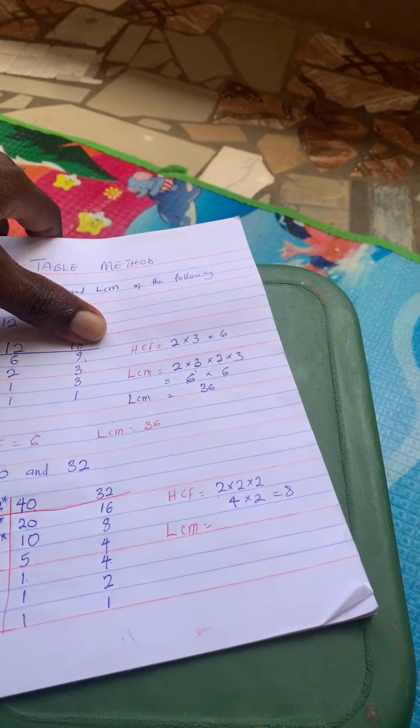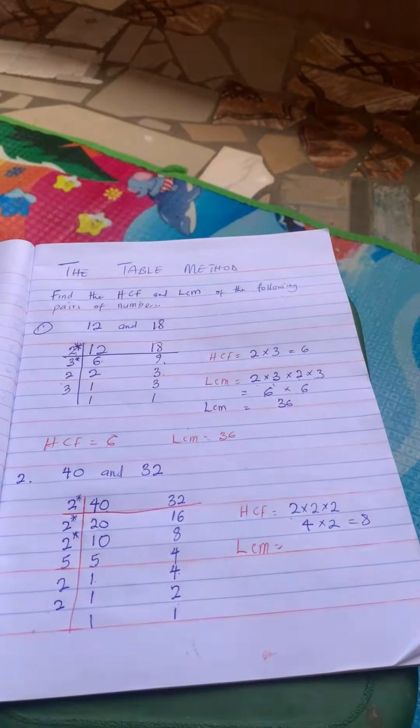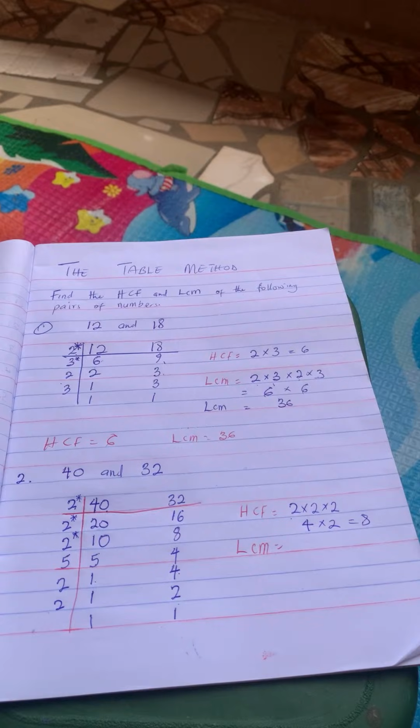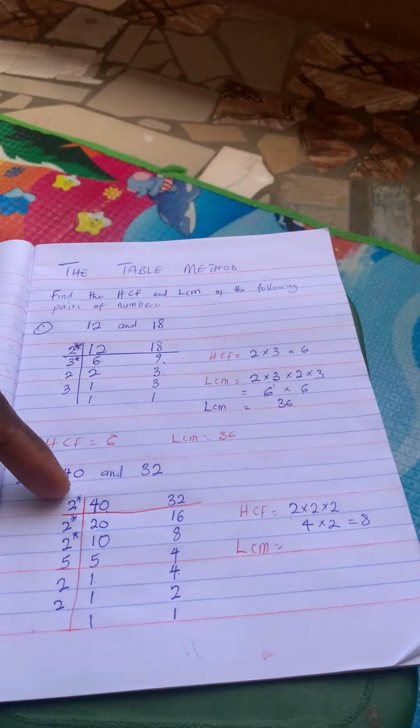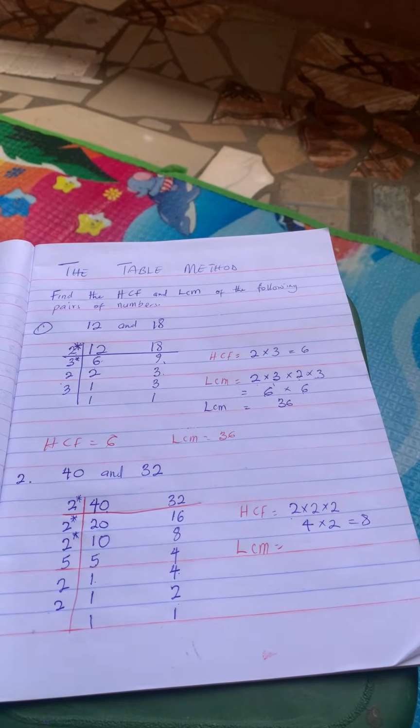All right, what about the LCM? Yes, the LCM. Let's get the answer. The LCM. I said that you're going to multiply all the factors that have been used to divide, all of them. So what will be our LCM?